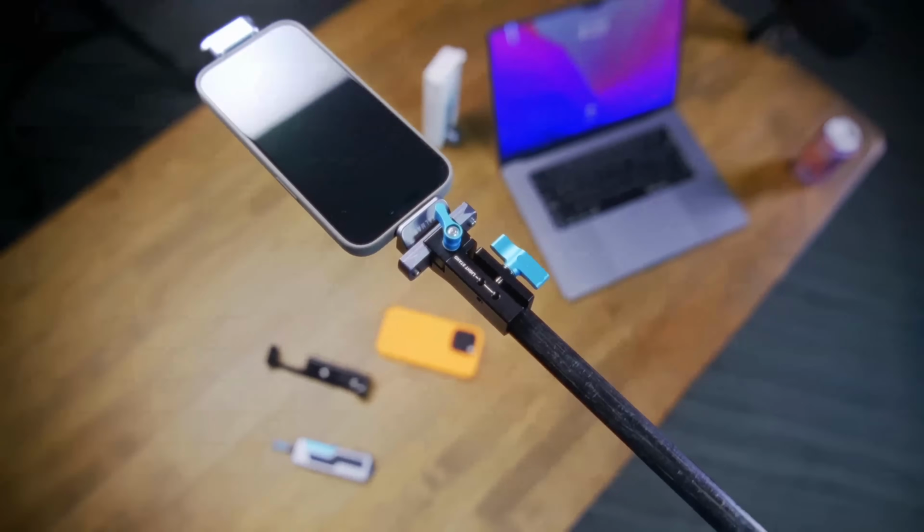One thing I really love about it is because it's so solid with that Arca Swiss connection on the bottom. Once it's clamped down and I'm pressing on the iPhone screen, it doesn't jiggle. And this is very important that your phone's not moving, especially if you're doing any sorts of visual effects or a time lapse. You can't have your phone moving during the shot.